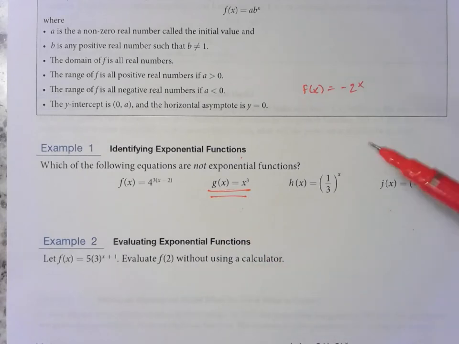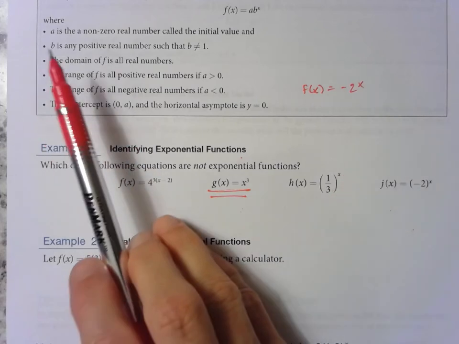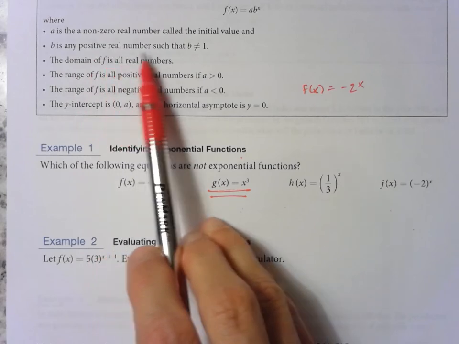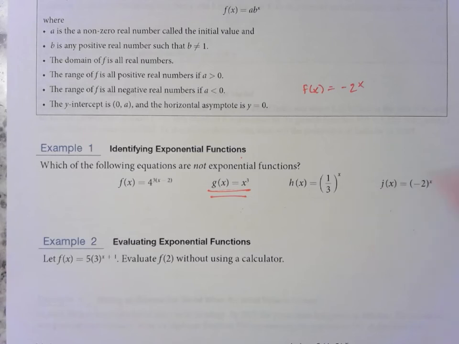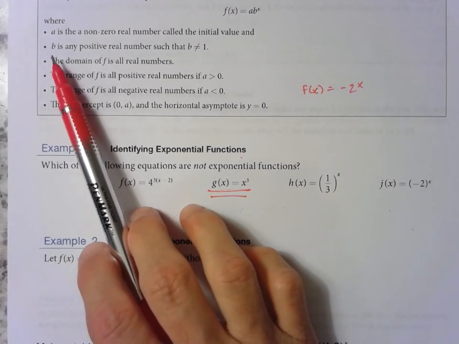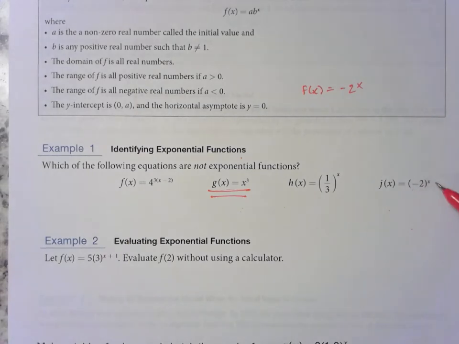How about this one? This one has an x in the exponent. And what did we know about b? B just has to be any positive real number. 1/3 is a positive real number, right? So this one is also exponential. And how about this one? This one is not an exponential function. Why not? Because b has to be any positive real number. This is what's raised to the exponent. That makes this also not an exponential function.